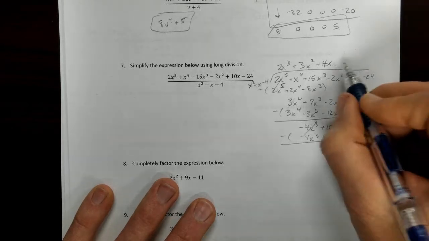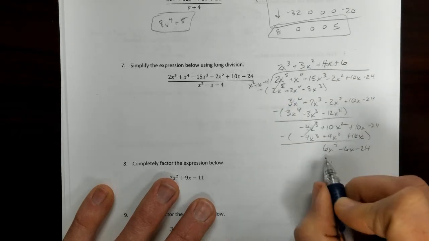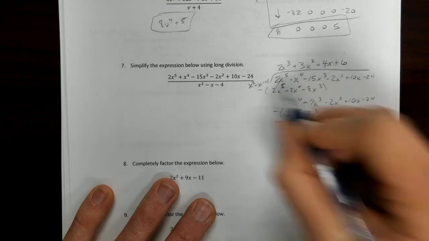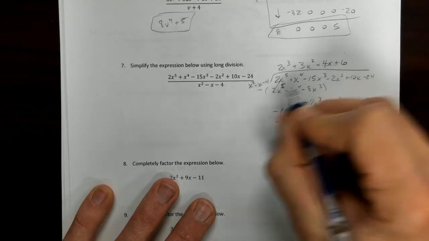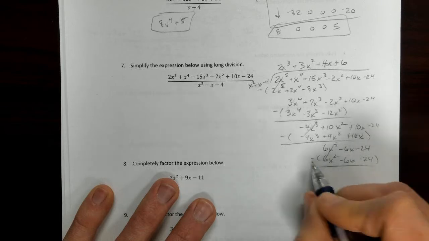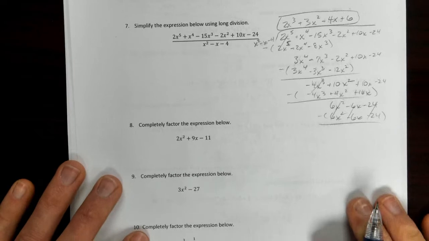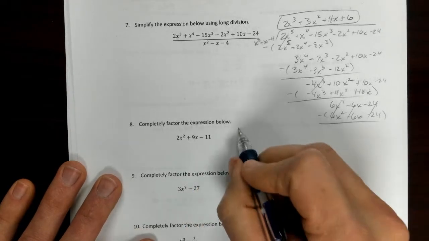And then last but not least, I need a 6x squared. So we're going to multiply by 6. It's going to give me 6x squared. 6 times negative x is going to give me a negative 6x. 6 times negative 4 is going to give me a negative 24. Subtract that whole thing. Those cancel out. Fantastic. There's my answer.